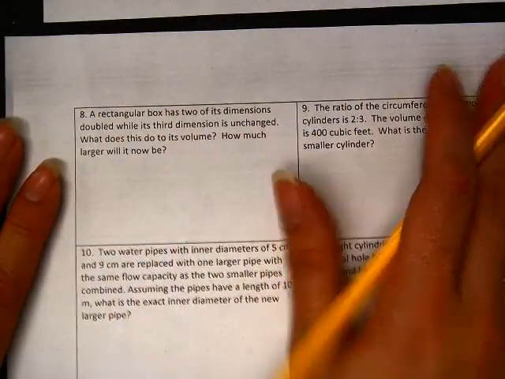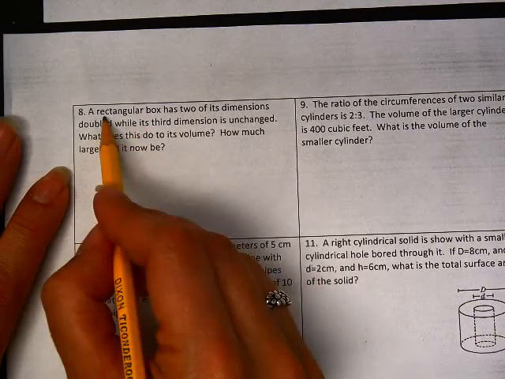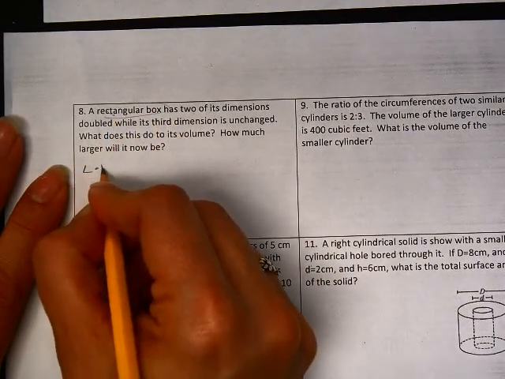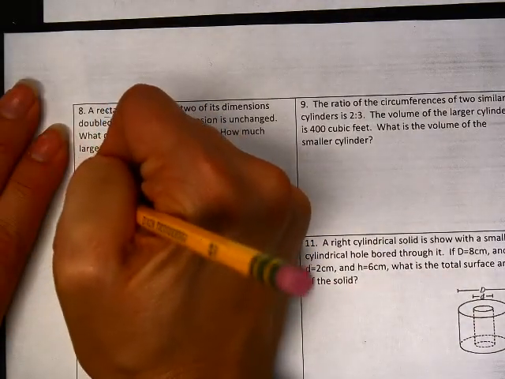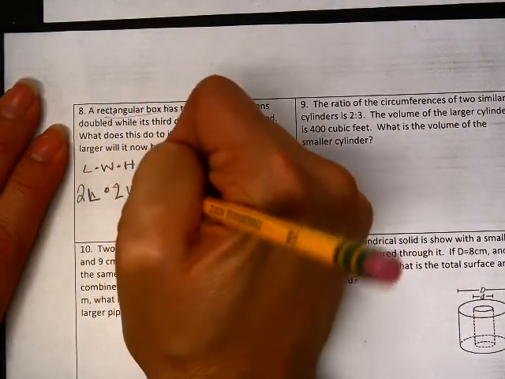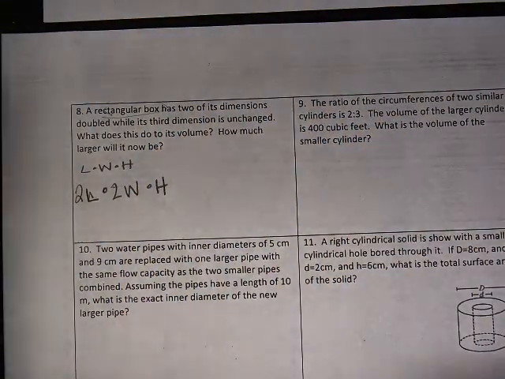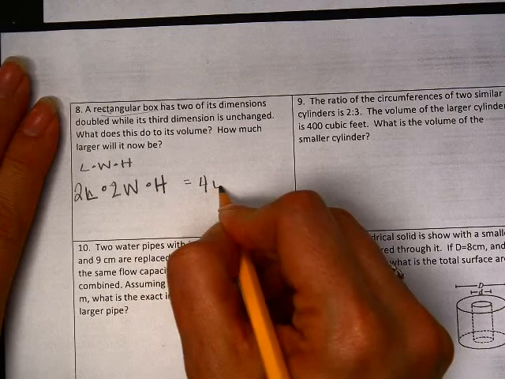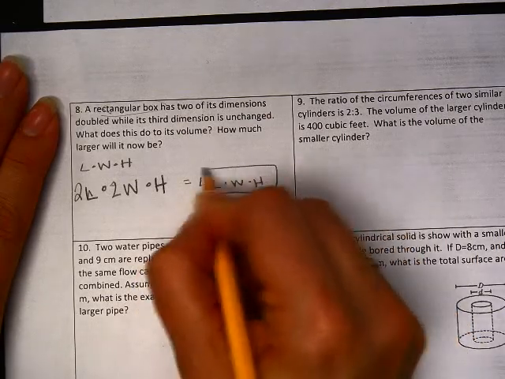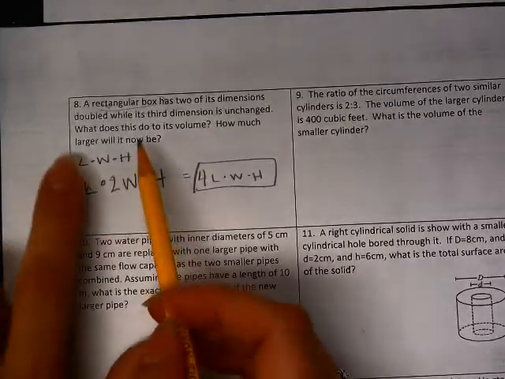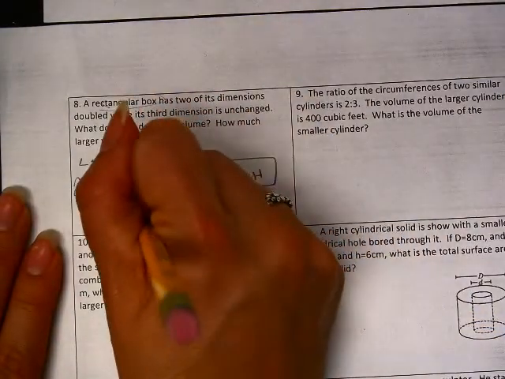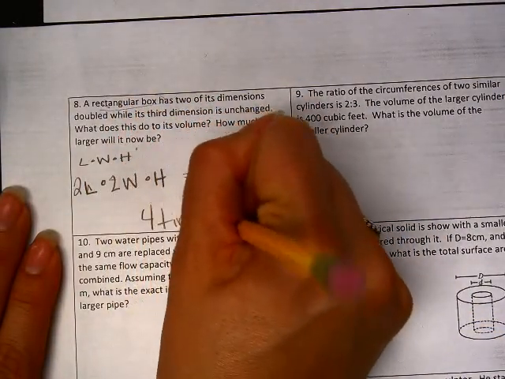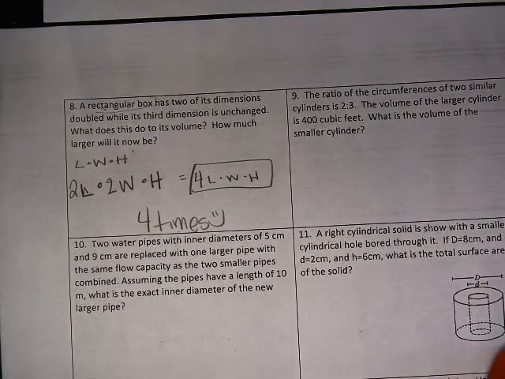So I'm not actually given any numbers, but I do know that the volume of a rectangular box is length times width times height, or base area times height. So if I want to double 2 of its dimensions, that's really what I would have. And if I simplify that, I get this. Now, what does that do to its volume? Well, if this is the original volume and this is the new volume, how much larger is the new volume going to be? Hopefully you figured out that it is 4 times as large.